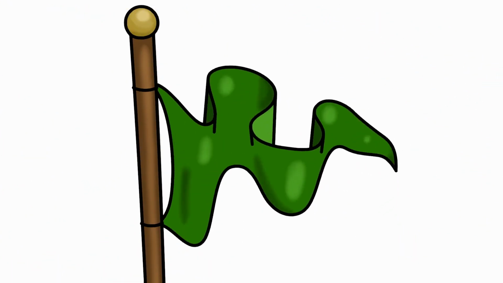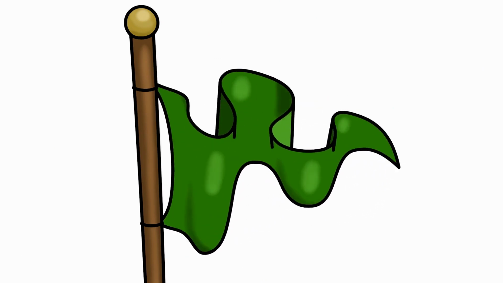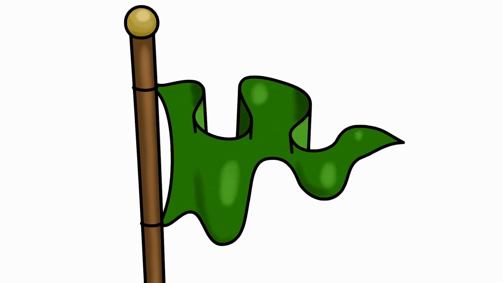Hello guys, let's learn to create a 2D rippling flag frame per frame animation using Blender Grease Pencil.